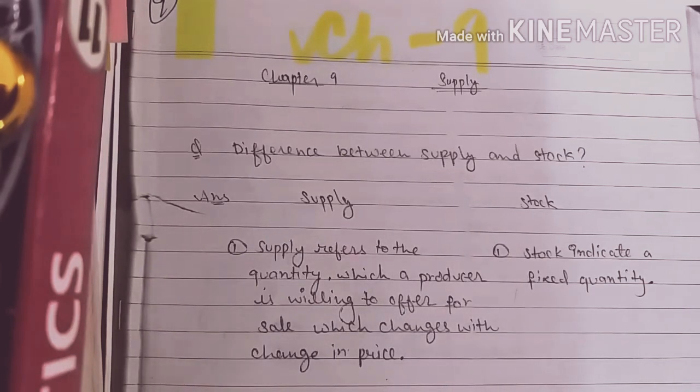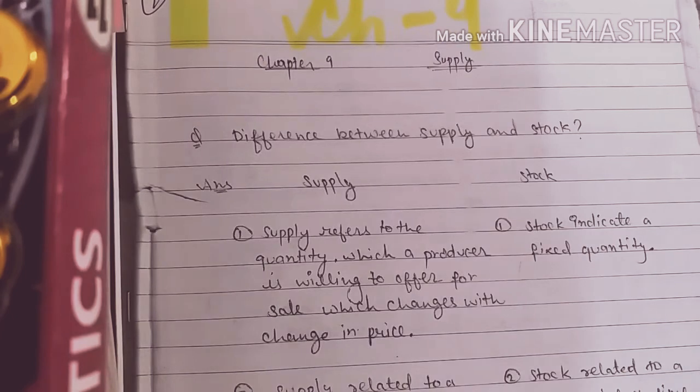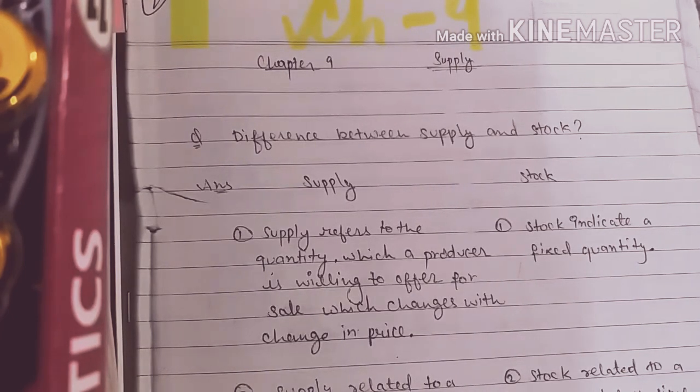Now in today's video we will be starting with chapter 9, supply. If you have any queries regarding the chapter demand, please do comment and ask your queries.